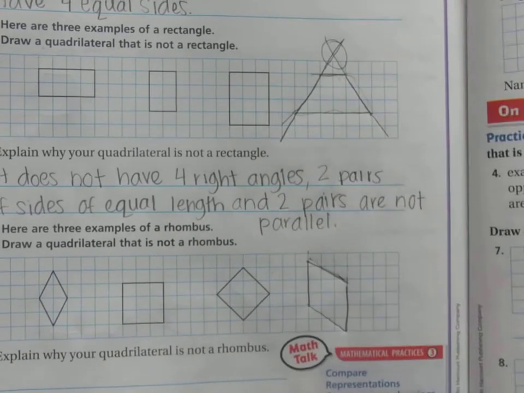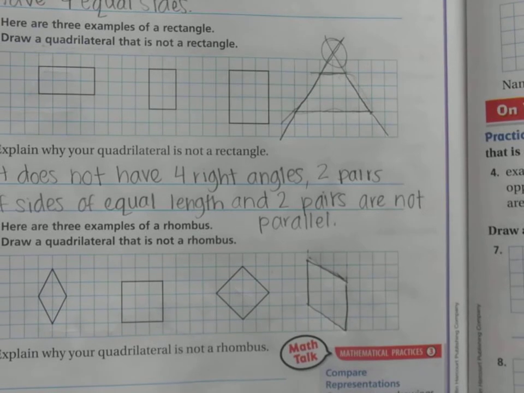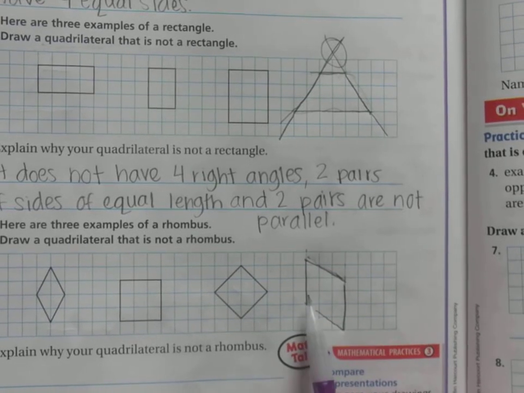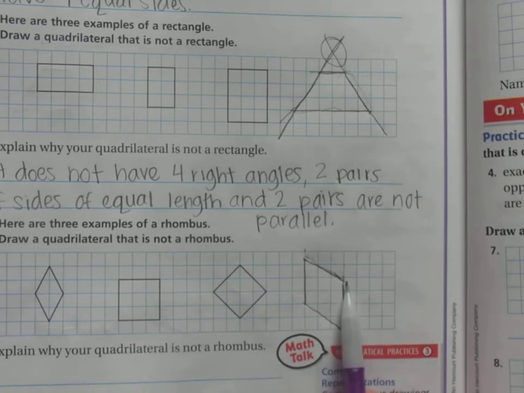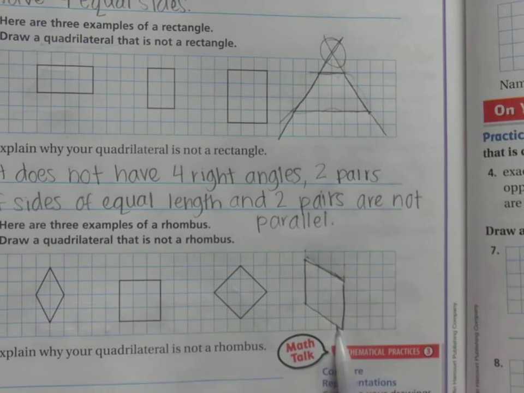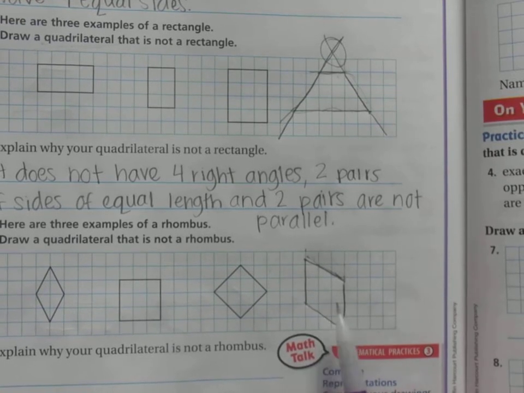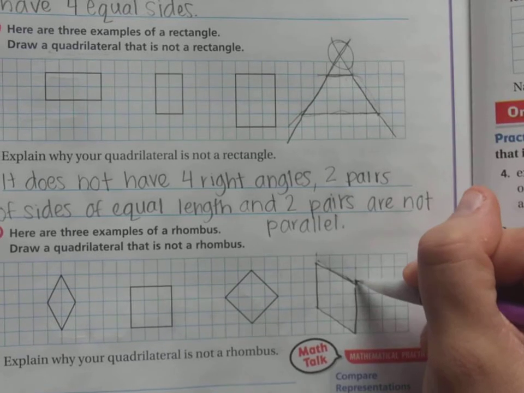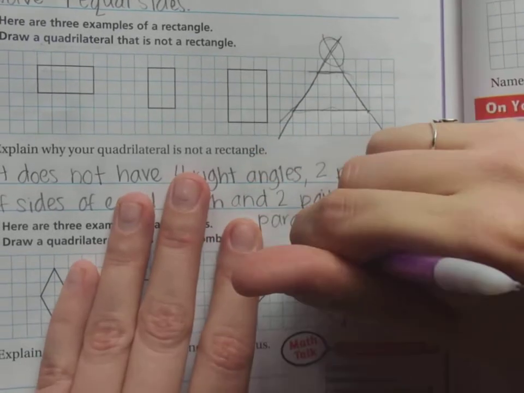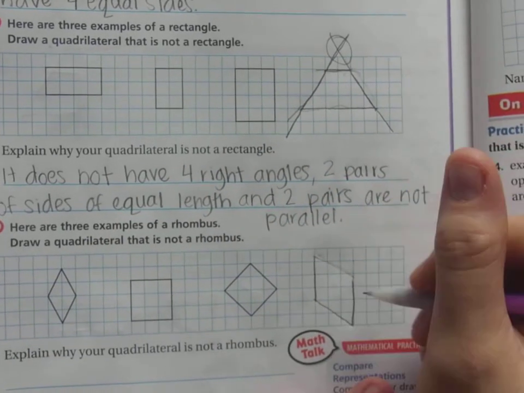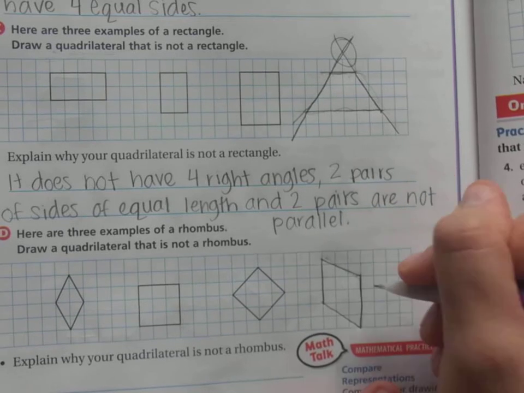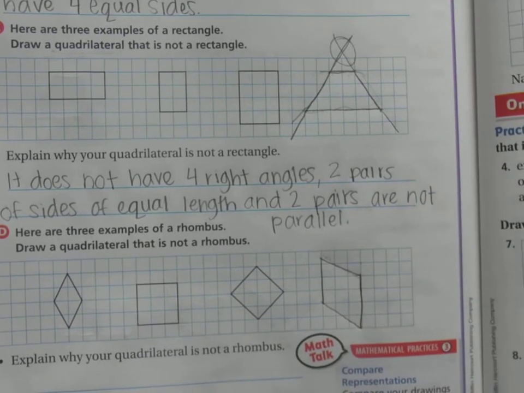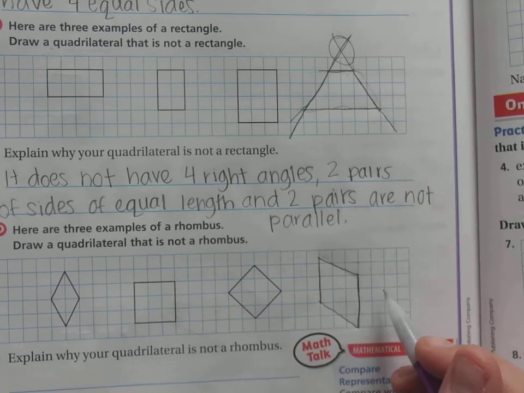All right, so because a rhombus has to have 4 equal sides, we know that these two sides are equal, but are these two sides equal? They kind of look equal, but let's look here. If we count our squares, let me make this a little bit clearer.